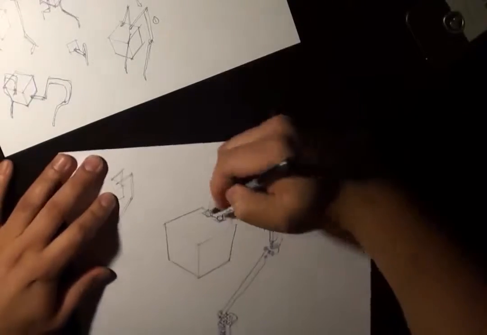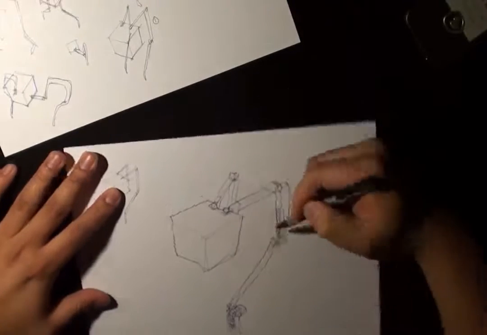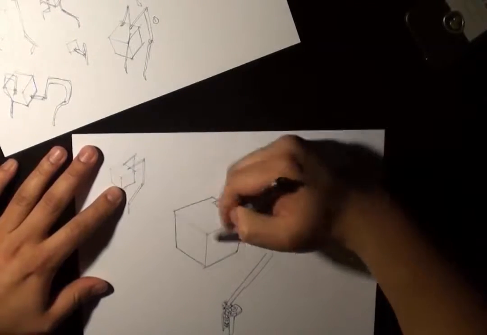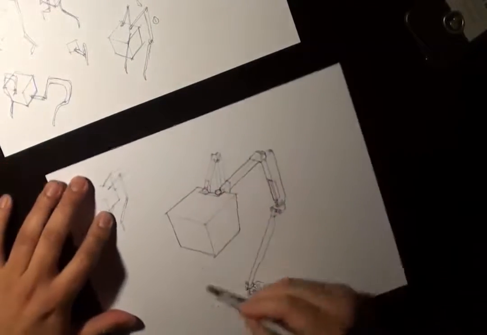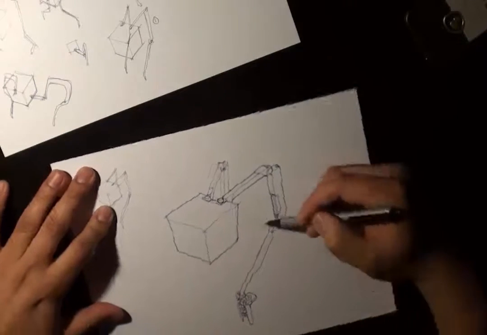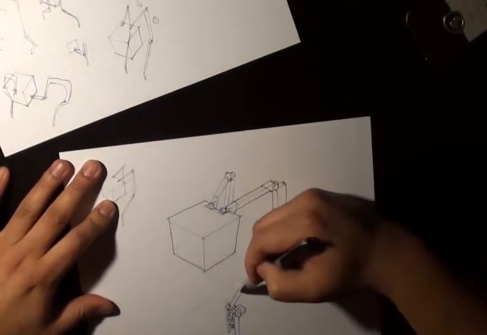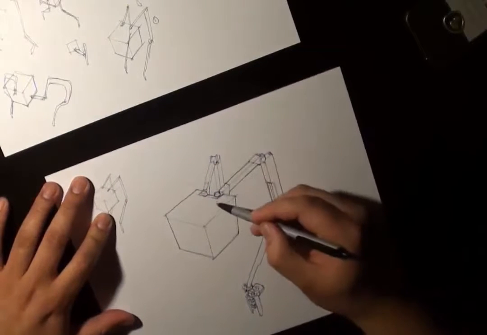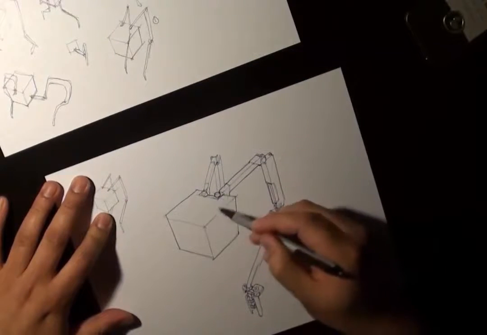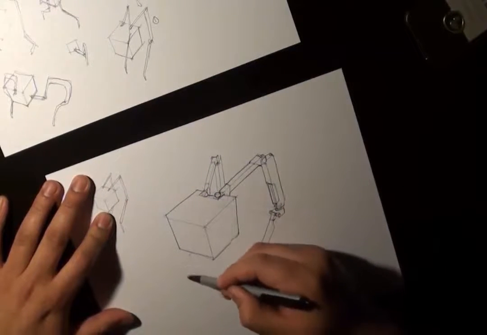Again, this is just a box. You just follow my guidelines here. You can just ghost in structurally where this other leg would fall.